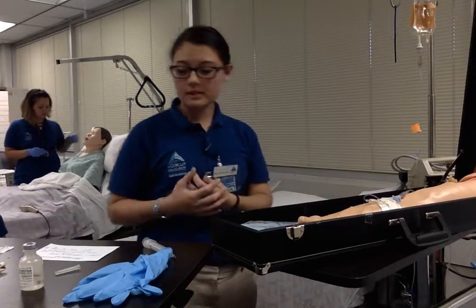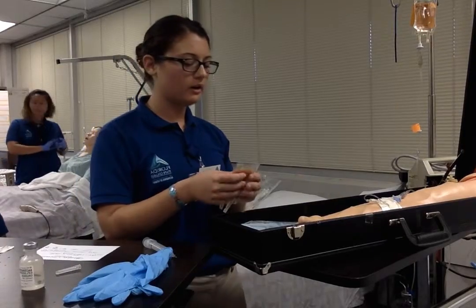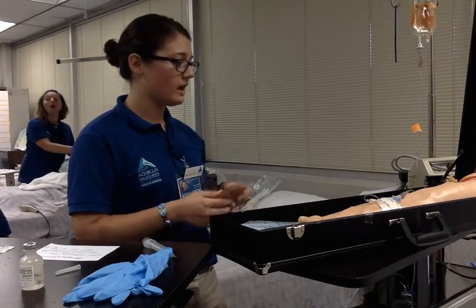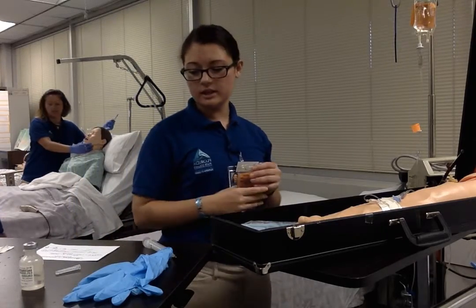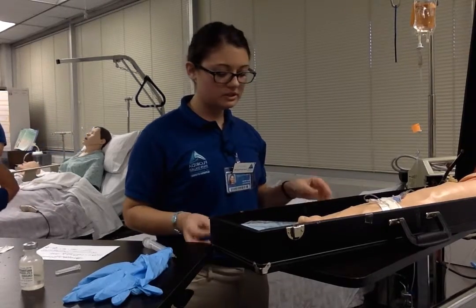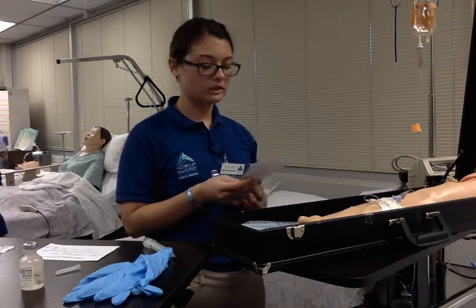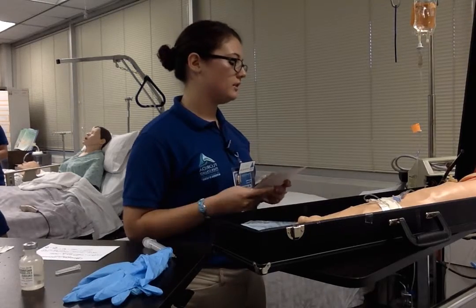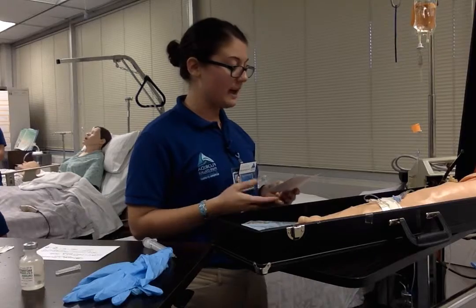Okay. I've come in here because your doctor has ordered that you have an antibiotic hanging. It's vancomycin. You're not allergic to that, right? Okay. So I've already checked your labs, and again, it looks pretty good that we're going to go ahead and do this. So I brought this, and let me just tell you a little bit about vancomycin. I've prepped a card that has some information on it, just to let you know it is an antibiotic, and so it's going to be fighting a bacterial infection, which you have.